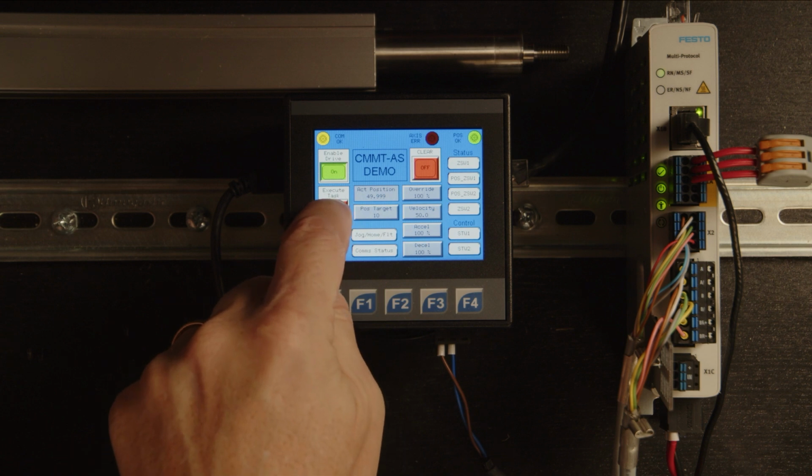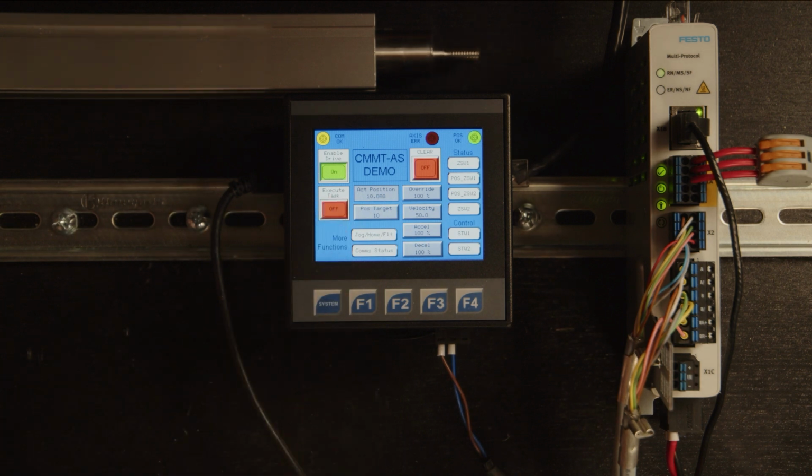Okay, so this demo program gives us a nice head start so we can quickly get our application established. All the drive parameters are in there. You've got variables already created. The communications is already set up. You've got the basic rungs that you need, all that sort of thing.